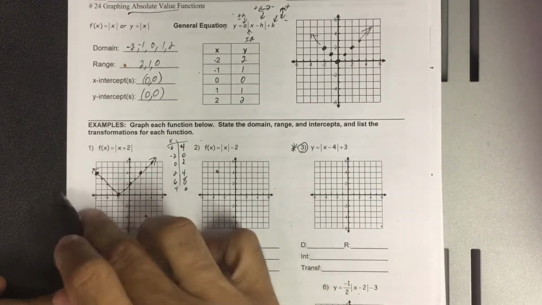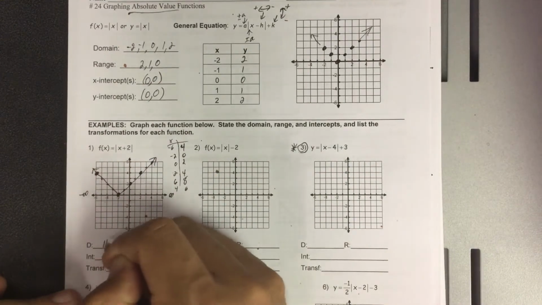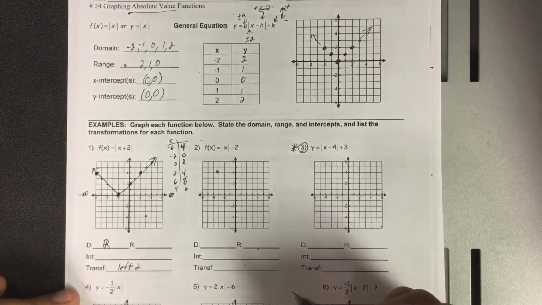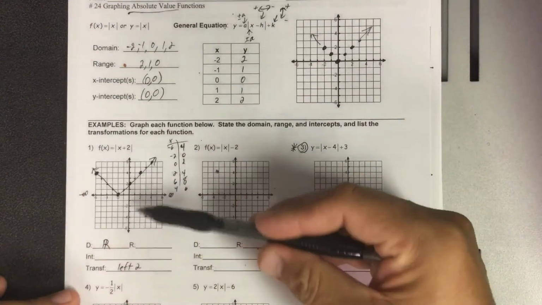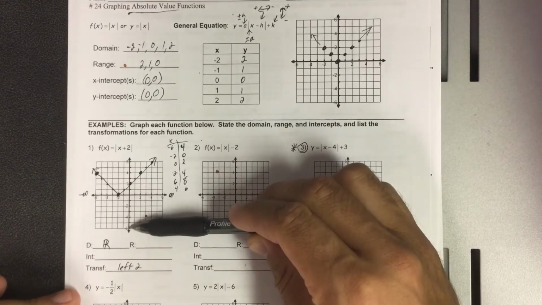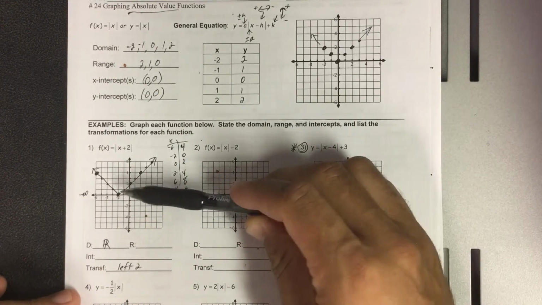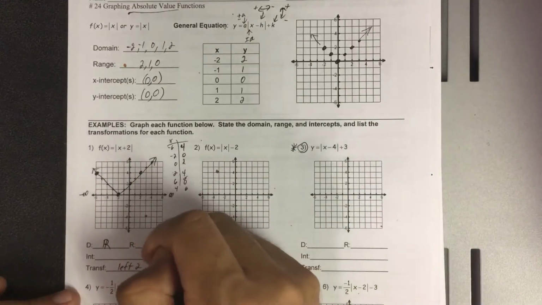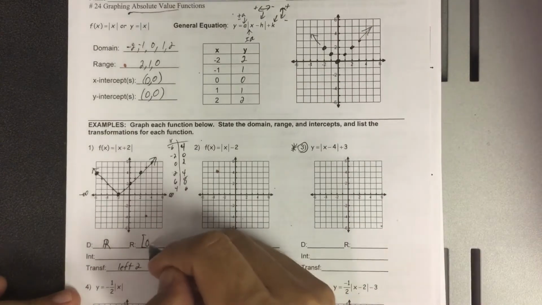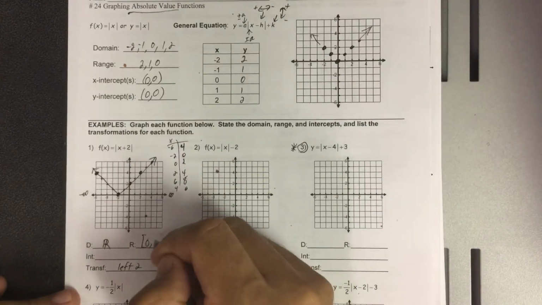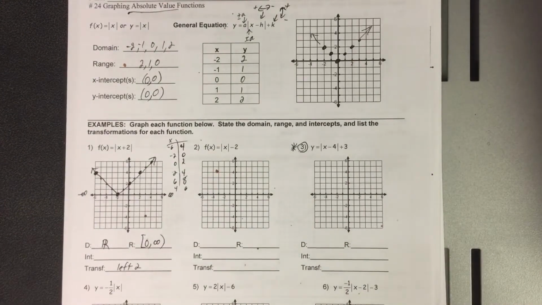The domain, this goes from negative infinity to infinity. That's all real numbers. Now the range is the part that's going to change quite often. If we start going up the y-axis, where am I pointing at the function? Right here. So at y equals 0 is where it starts. There's a dot there, so that's included. And the arrow points up, so that's all the way up to infinity.